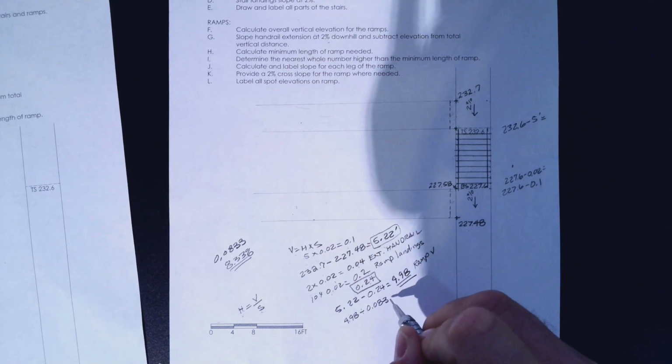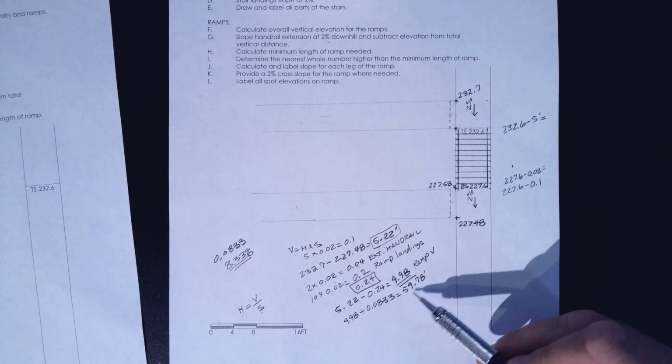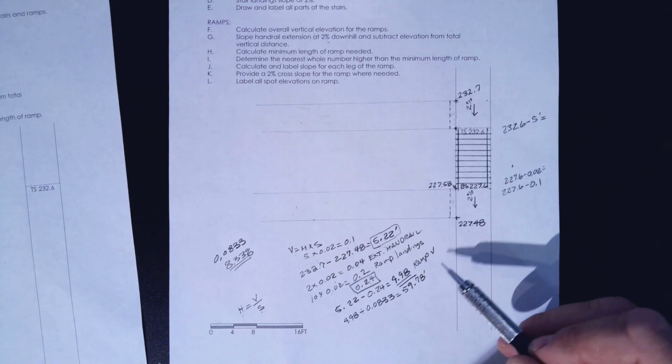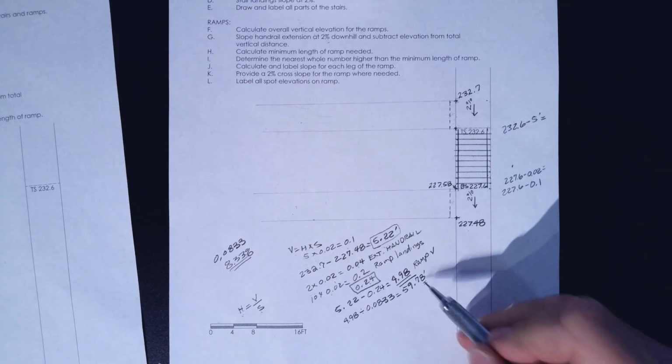So we divide 4.98 by 0.0833, and that equals 59.78 feet. That's how long the ramp needs to be. It's actually 59.783913. Again, we're just rounding to the nearest hundredth. So 59.78.